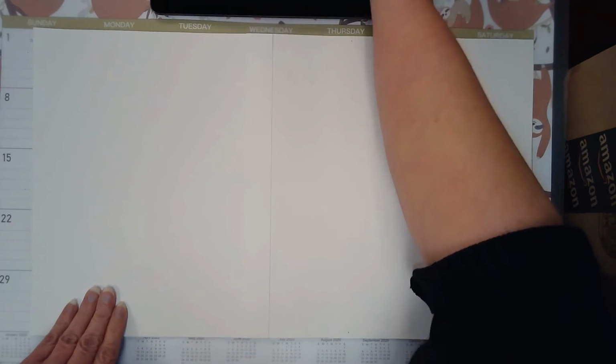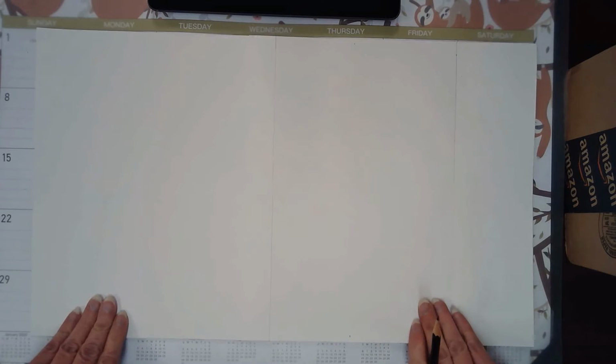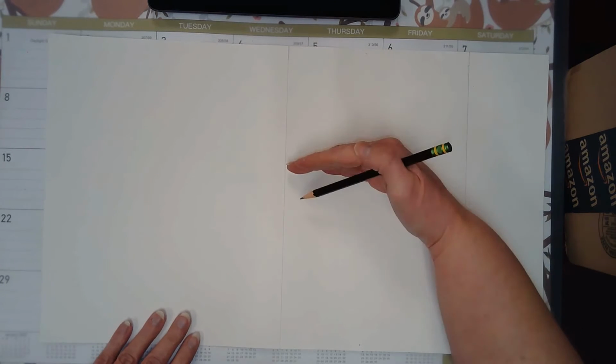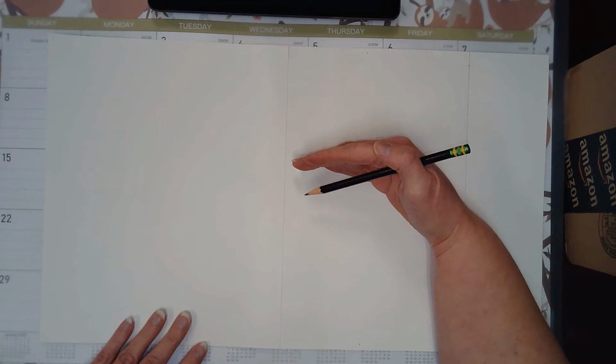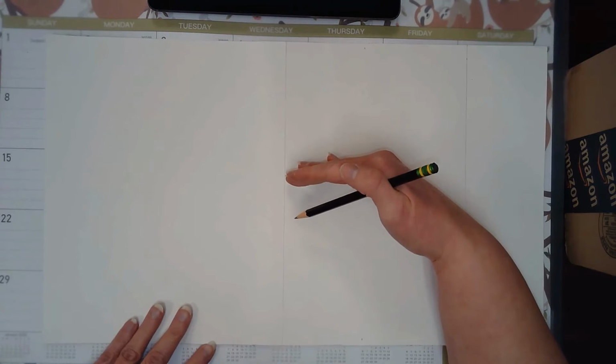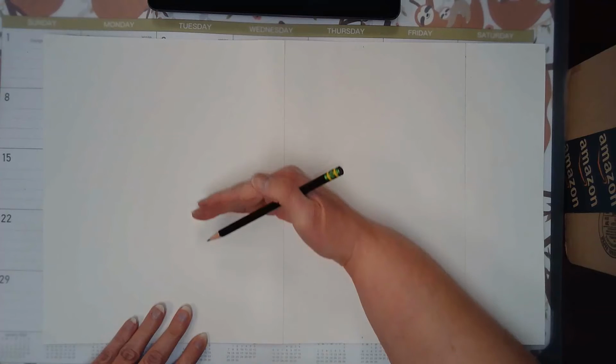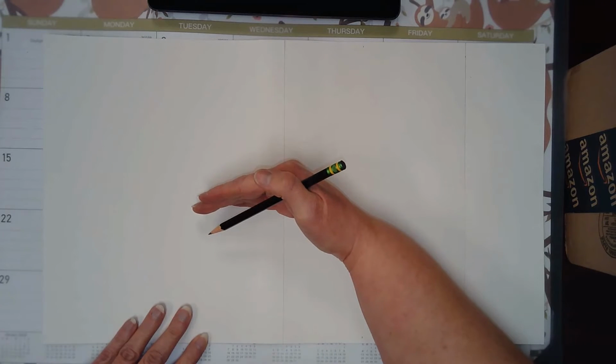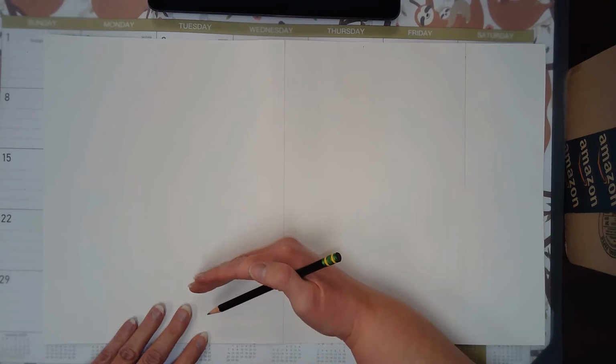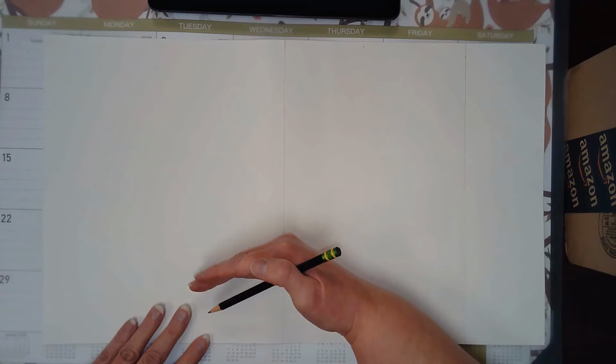So looking at my photo references, I'm going to determine how much sky I want to show. Now, in drawing landscapes, the higher up you draw something on the paper, the further away it is going to read. The lower you draw something on the paper, the closer it will appear.